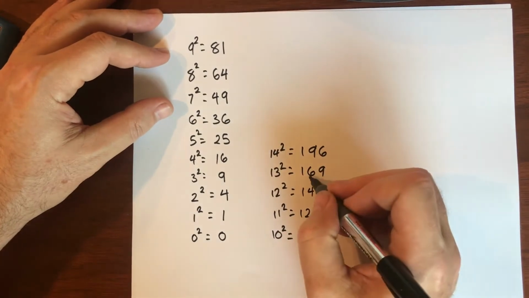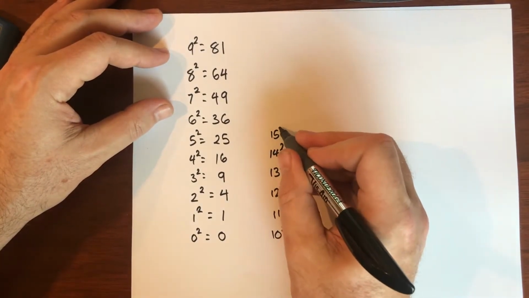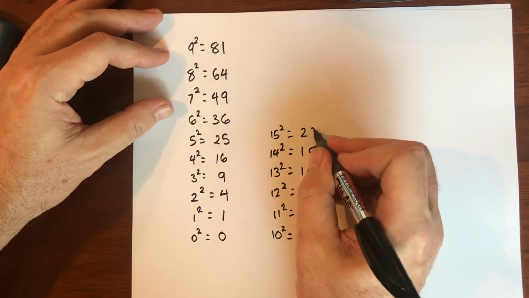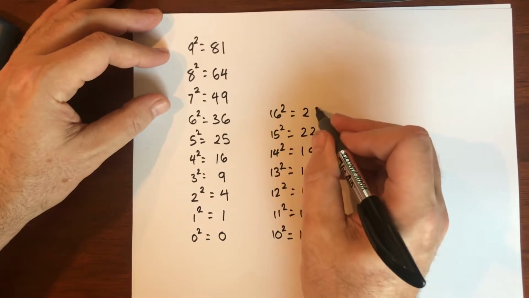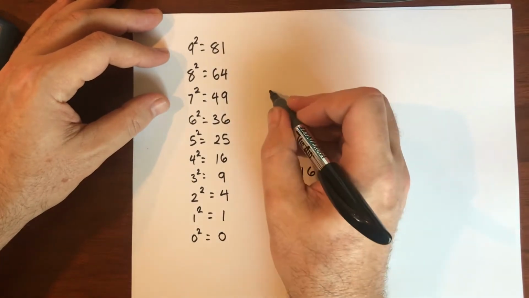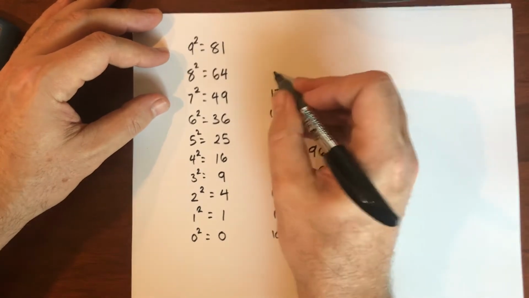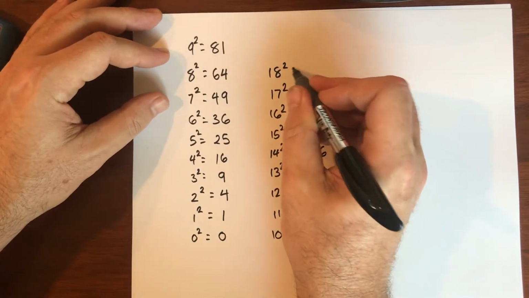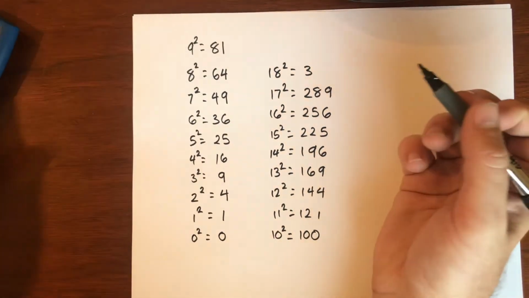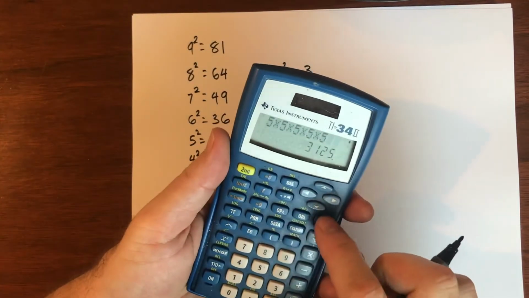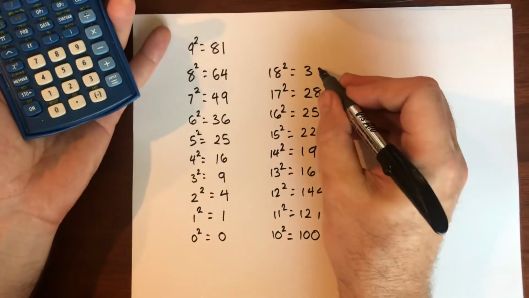I always remember these two because it's the same numbers switched. 15 squared is 225. 16 squared is 256. 17 squared is 289. 18 squared is 324, I believe. Ooh, I'm blanking. Let me double check. 18 squared is 324, yay.